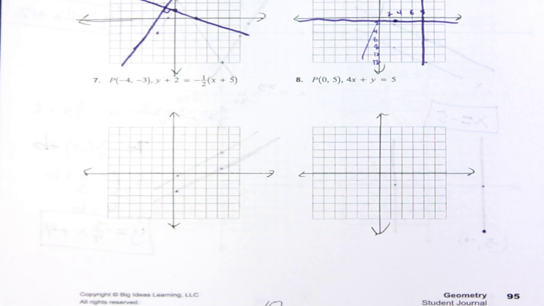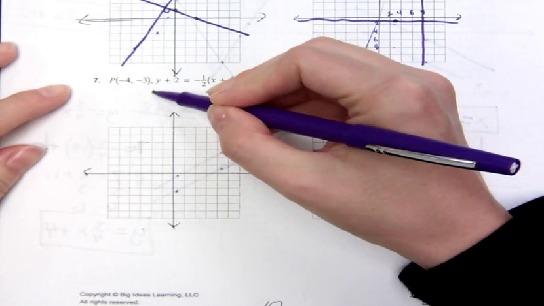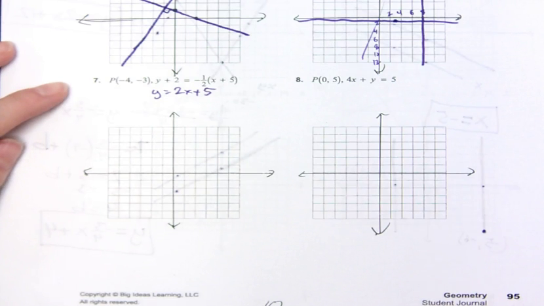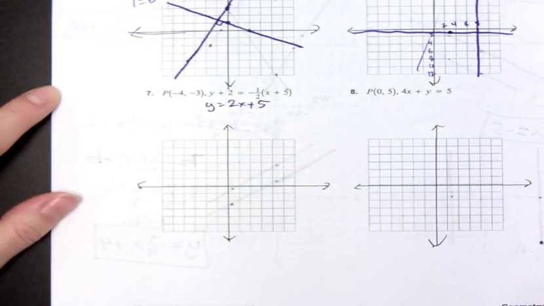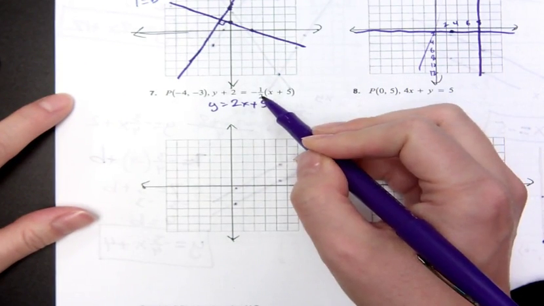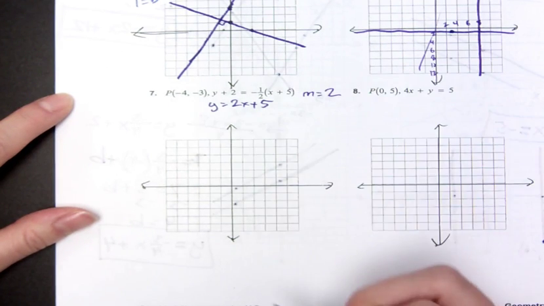All right, so what answer did you get? Those of you who solved it, what final answer did you get for 7? So you got y equals 2x plus 5. Everyone concur? So this one I'm just going to show for those of you who like point slope better. Because it's already set up this way, it's really easy to just plug in. Recognize our new slope is going to be +2 instead of -1/2.